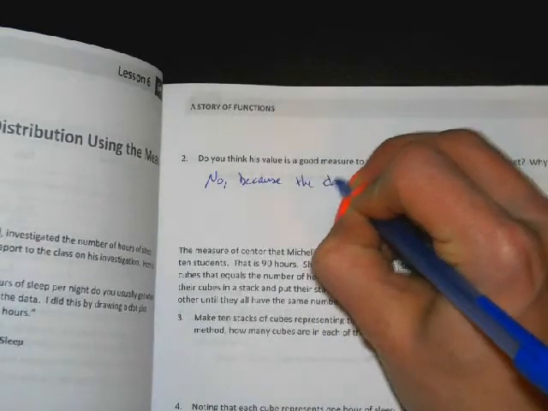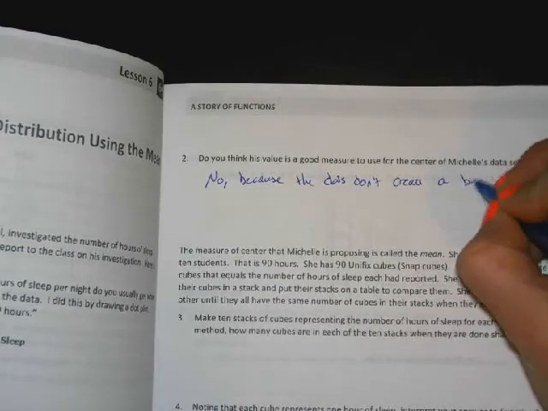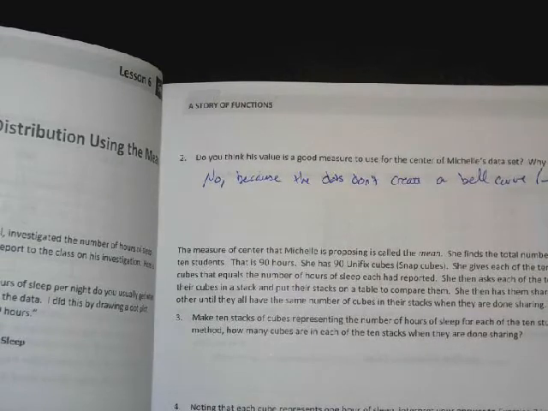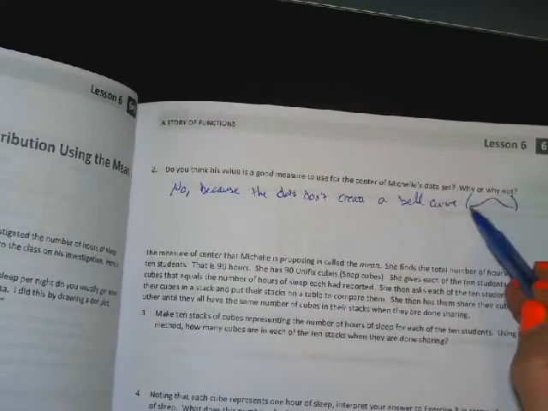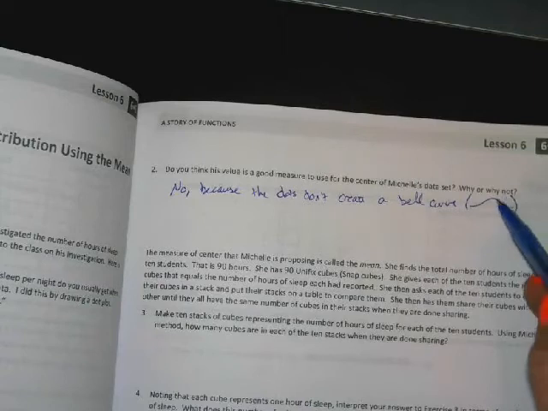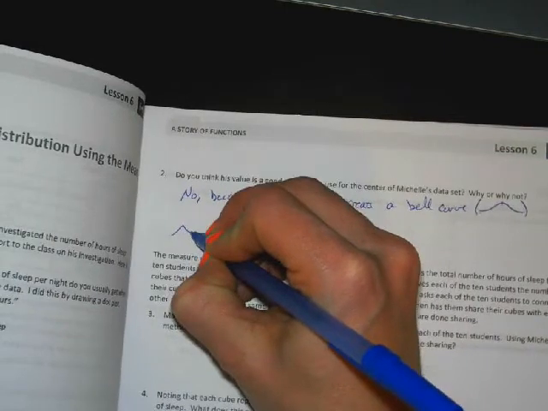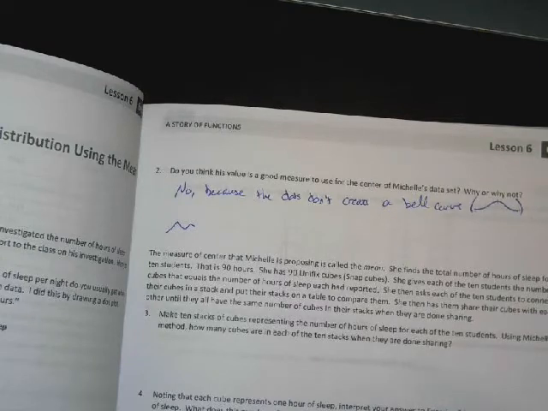The dots don't create a bell curve, and a bell curve is something where you could almost draw a line like that, and so the middle would actually be a visible middle. It would be where the curve goes up, the middle would be there. Where for the example that we have, it was more like this, and that's not very obvious. And so we can't really use that because it doesn't provide us a clear understanding.